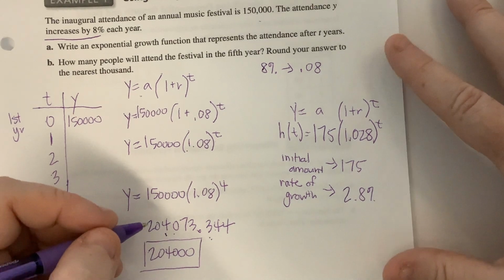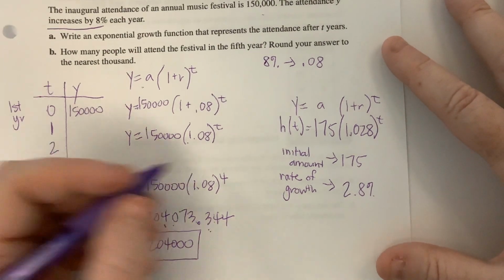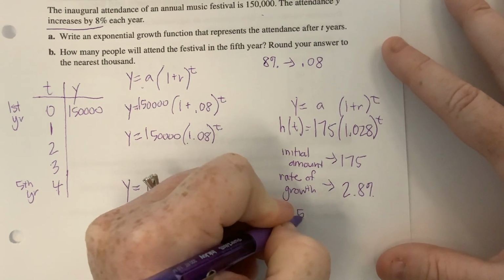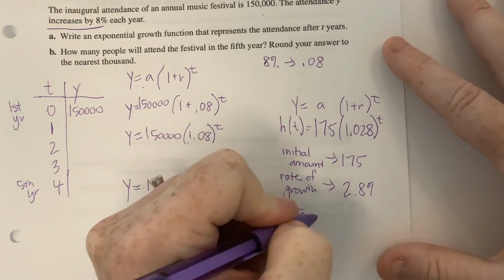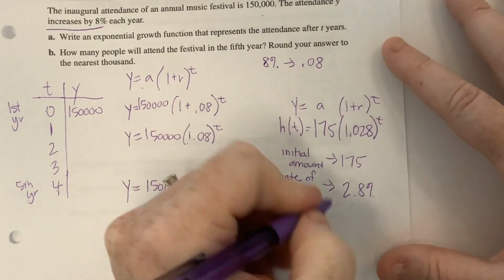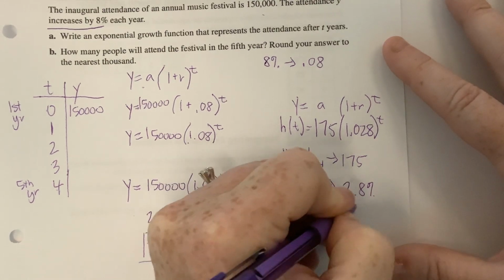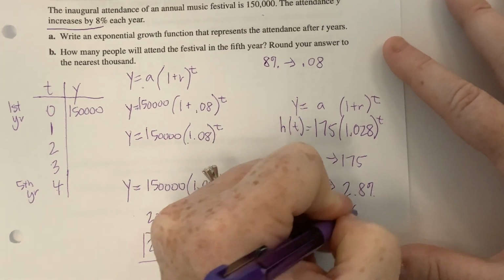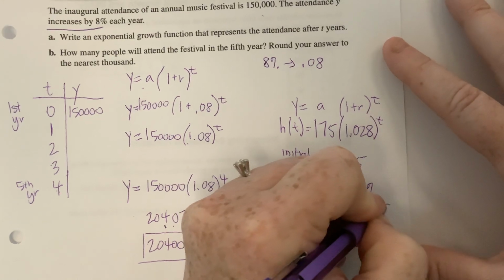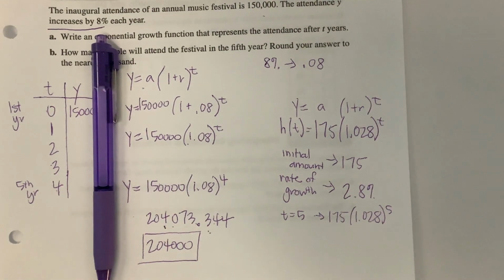Now the last question says, what is it when the t equals 5 years? And round to the nearest hundredth. So we would take our equation and plug this into the calculator. 175, open parentheses, 1.028 to the 5th power. And we would type that in. So let me get that pulled up on Desmos.